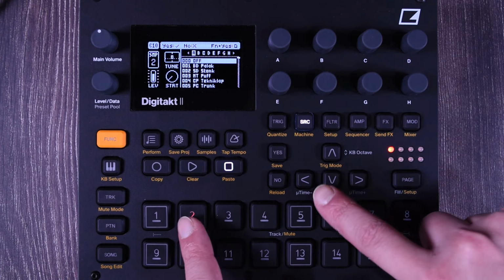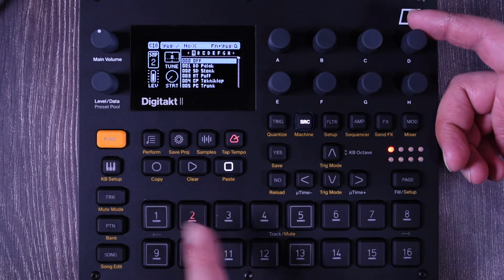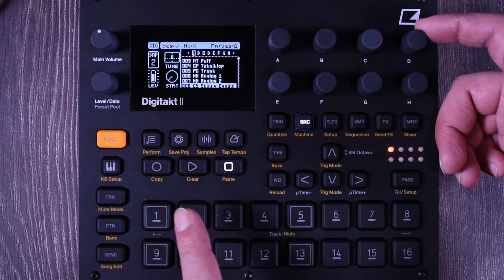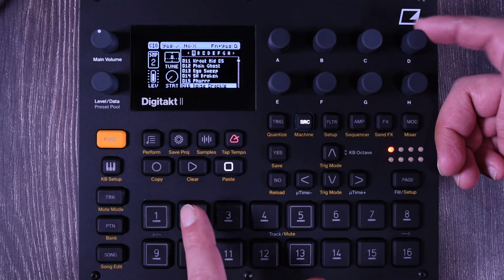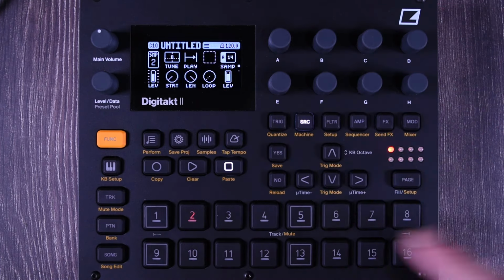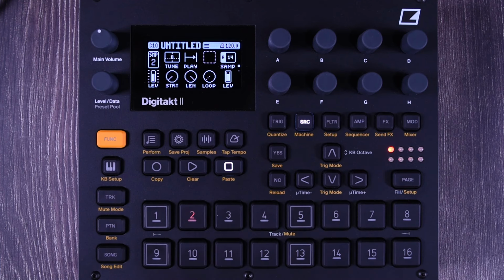Once you're here, if you want to select a sample, you can play and audition the sample for that track. We're going to do all of this in a minute. So maybe I want that sound. I'm going to say yes, and it will assign it to this track so I can use it and create something.